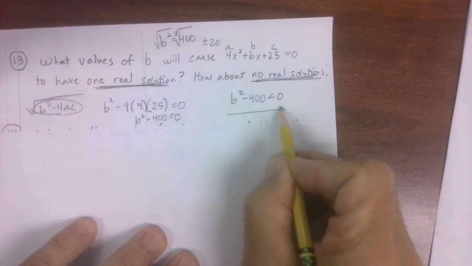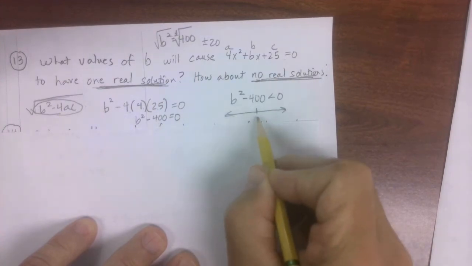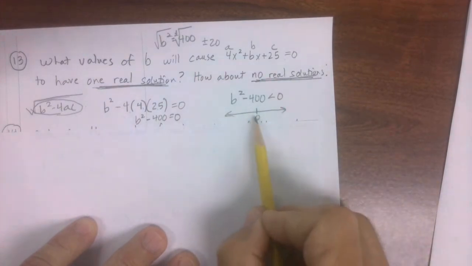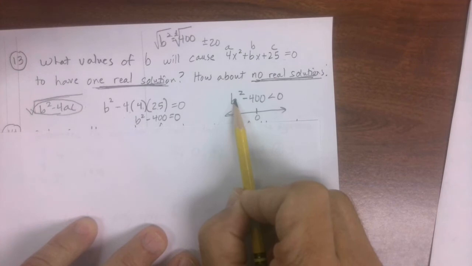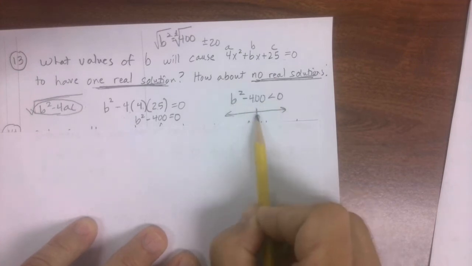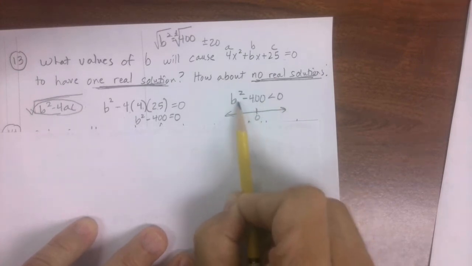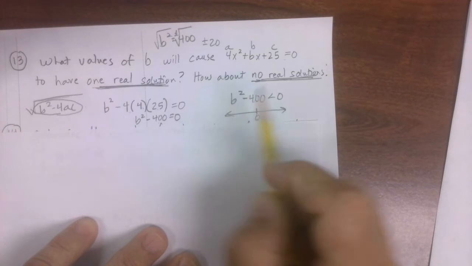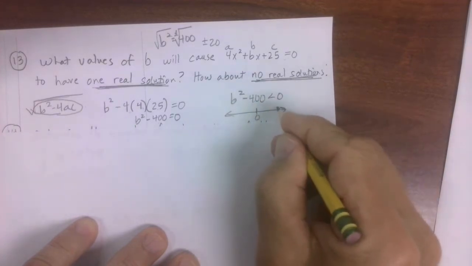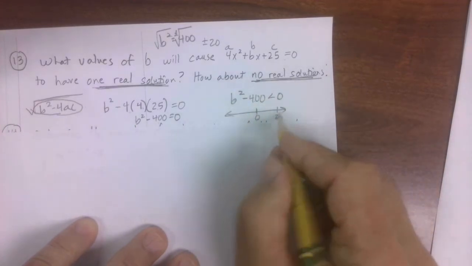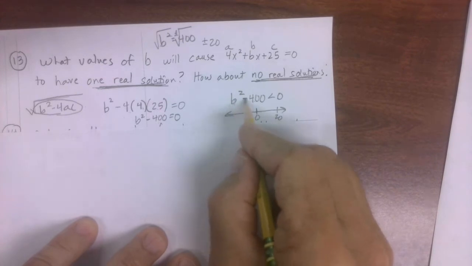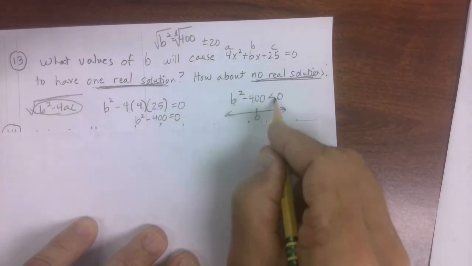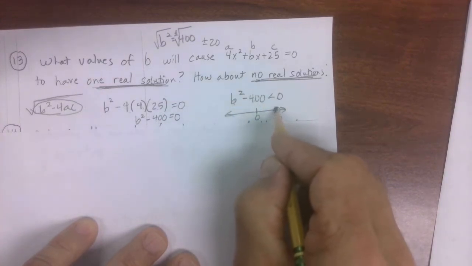If we just let our brains kind of think about this, here's a 0. If I put a 0 in for b, 0 squared minus 400 is less than 0. That's definitely part of my solution set. Remember, 20 squared is 400. So 20, if I go out to 20 right here, and I actually plug in 20, that'd be 400 minus 400. That's not less than 0, it equals 0, so that's going to be an open circle.